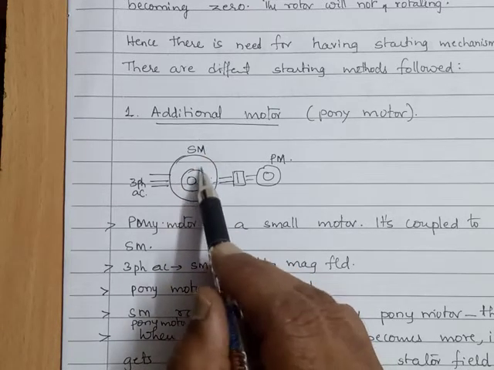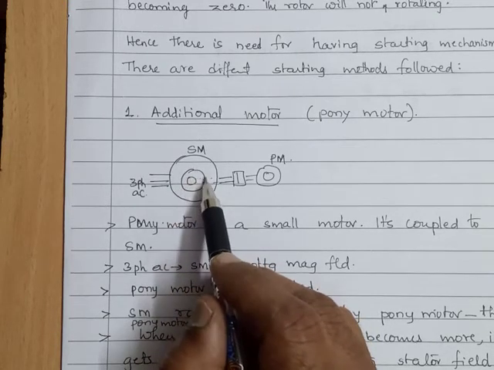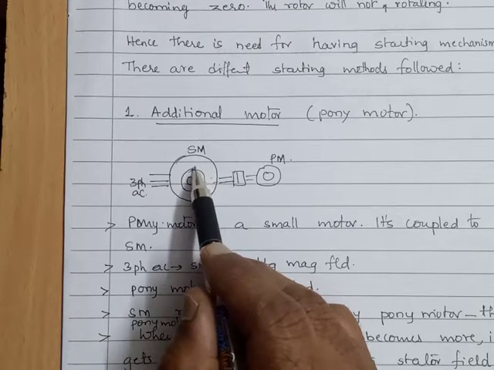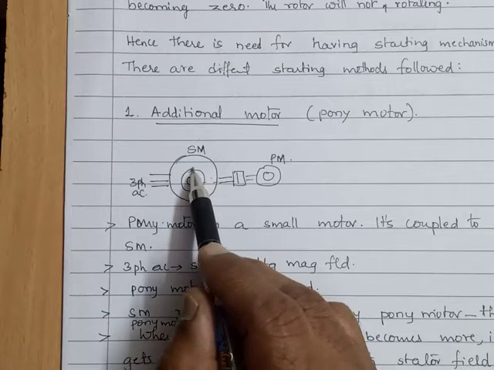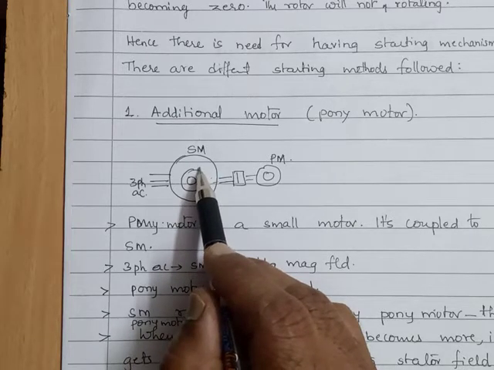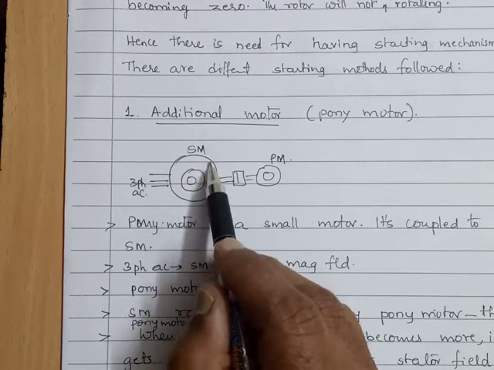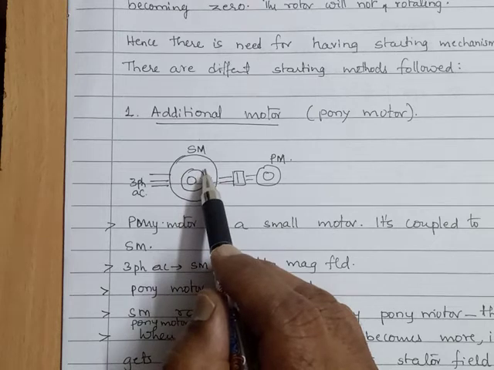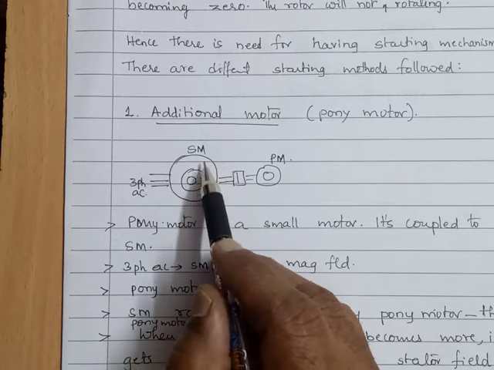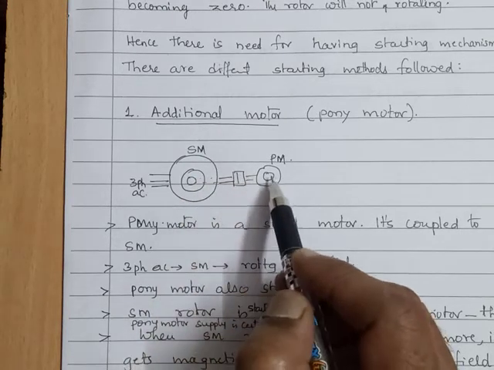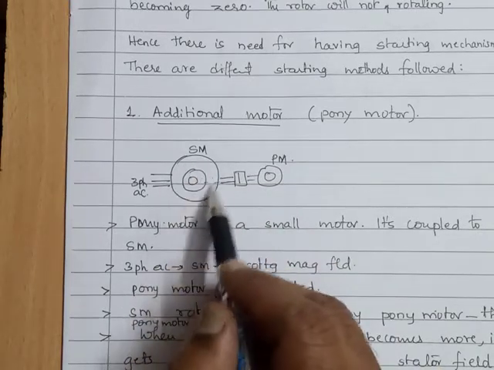suddenly the poles here are created on the rotor. Because the rotor now is moving almost at the same speed of the rotating magnetic field, suddenly these poles will get magnetically locked with this field because they are nearer to each other. The possibility of magnetic locking will be there, and once that happens, the pony motor is disconnected. This will continue to run as the normal motor, synchronous motor.